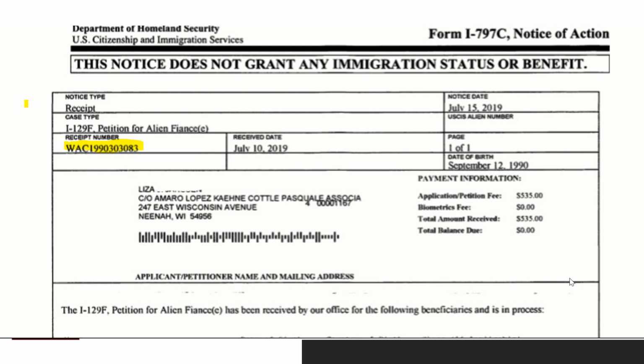So the first thing we will need in order to check the status of your case with USCIS is a receipt number. The first thing you should have received from USCIS after you submitted your application is a receipt from them, a receipt notice. And here is a copy of one. In this case, the type of receipt notice is for a fiancé visa. And what we're looking for is this third line right here that says receipt number. You see that number, WAC 1990 3030 83. That's the number we will need to check the status of your case.